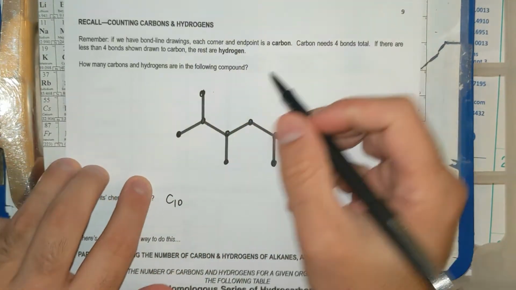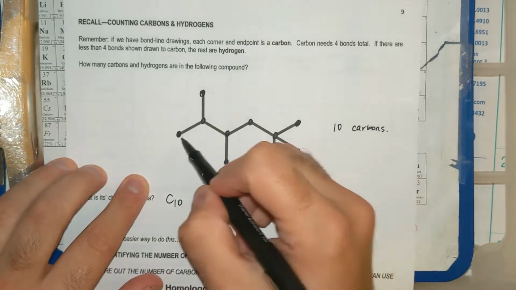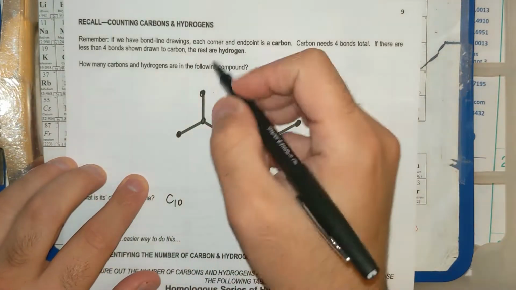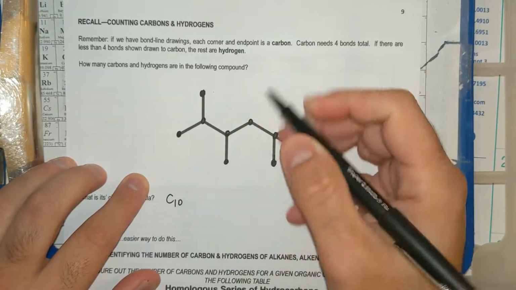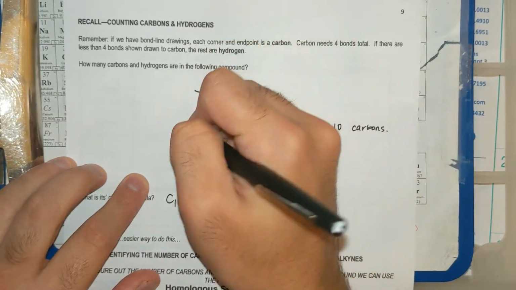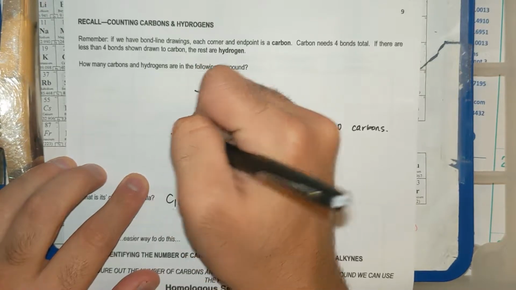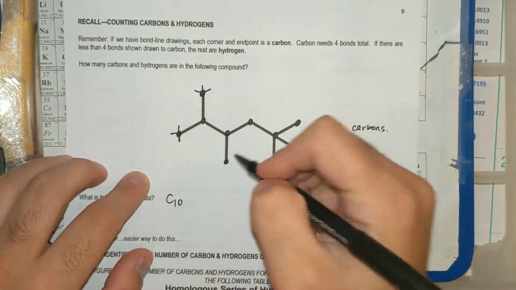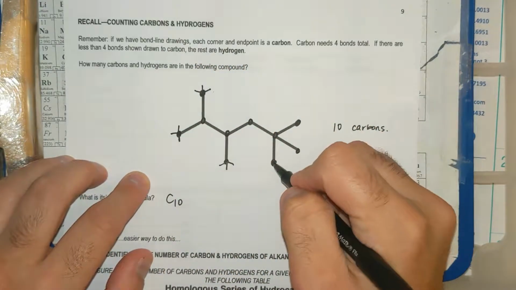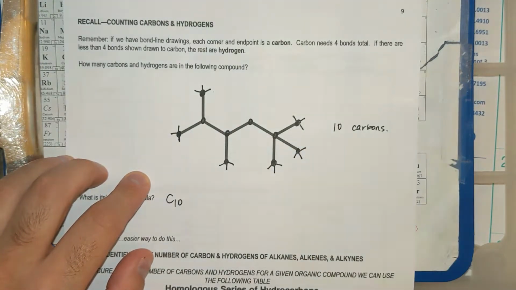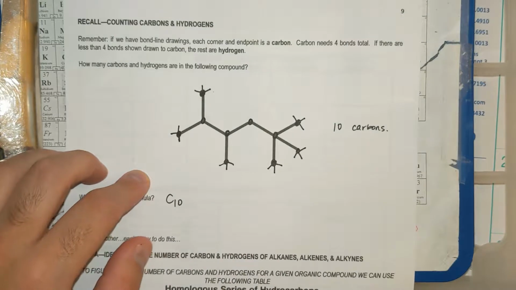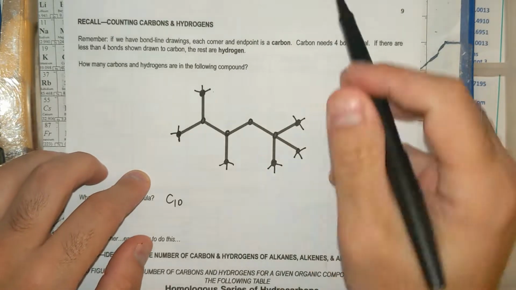So let's do each one, right? I'll do these ones on the end, because these ones on the end are easier to see. This only has 1 bond shown drawn to it. That means it needs 3 hydrogens. And I'm just going to draw a line for hydrogen. So there's 3, 6, 9, 12, 15, 18. So all of those carbons on the end need 3 hydrogens.